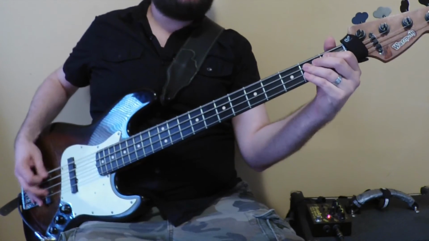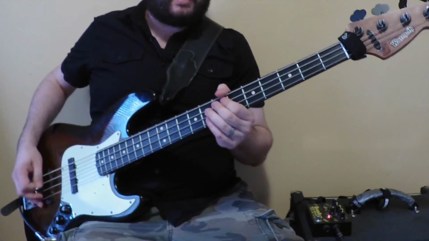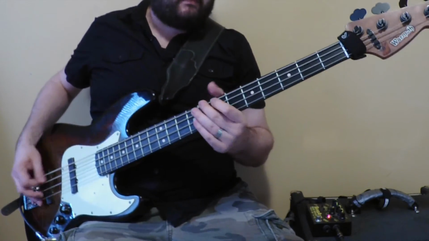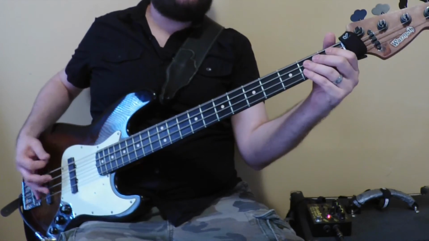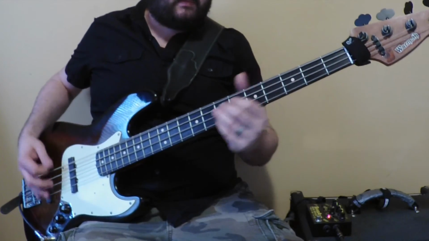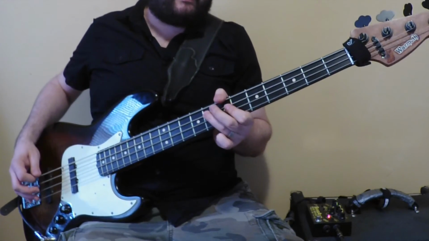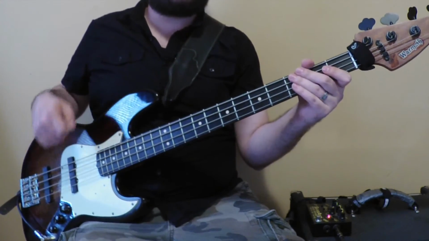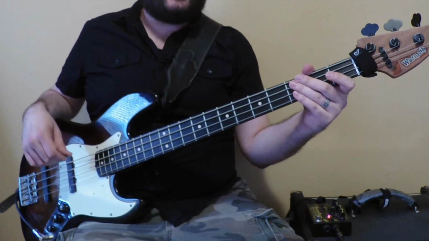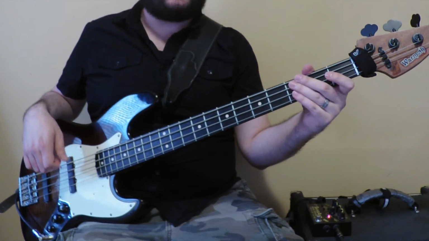Open, 1, 7, end on 5. 1, 7, 8 that we would end on. This goes right into the big guitar solo, which might actually be the easiest part of the song.